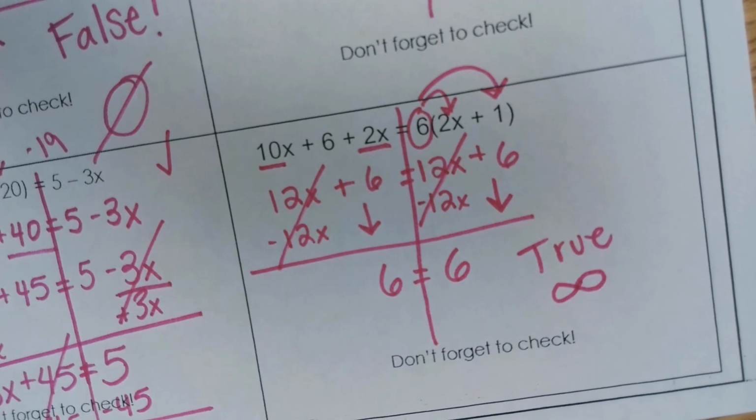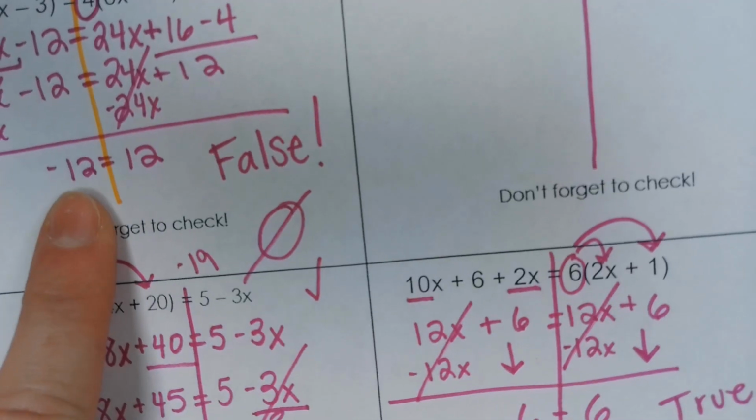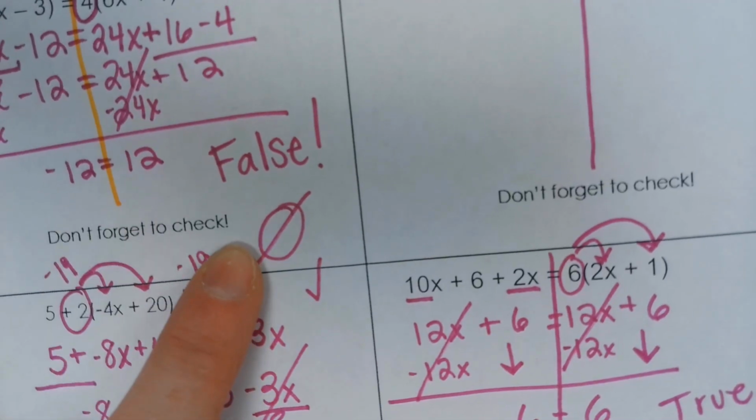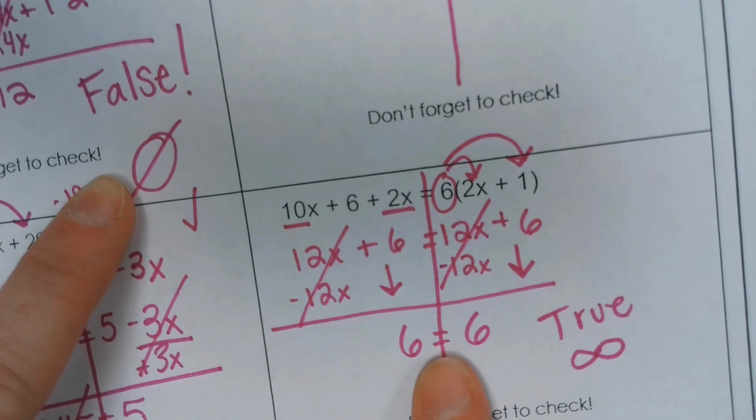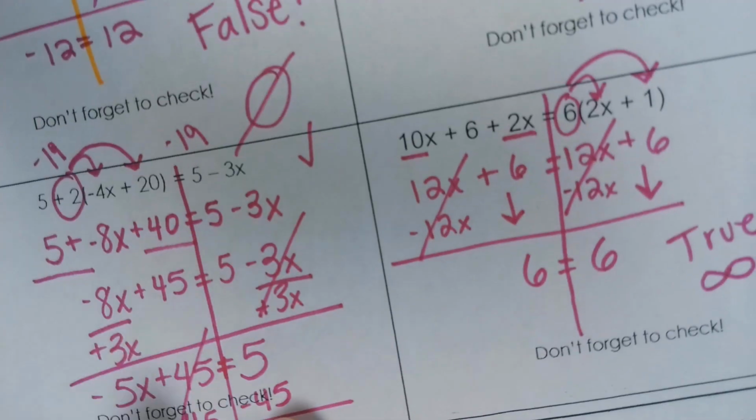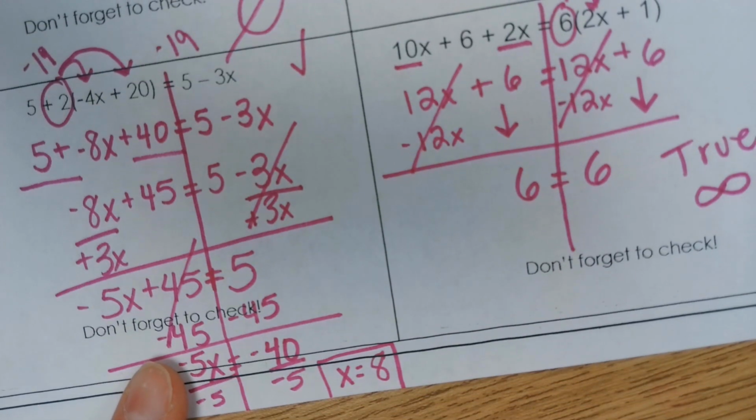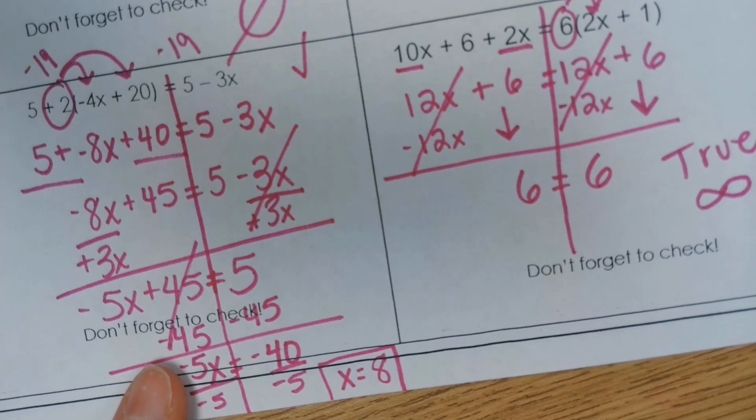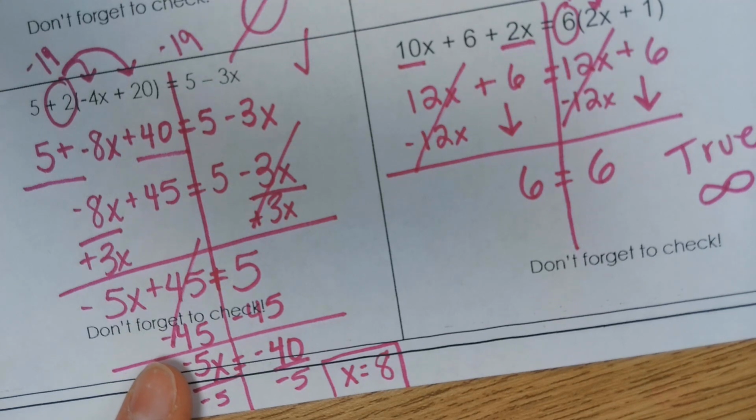And if you're not sure if it's no solution or infinite, look at the top of your notes. See which one it is more like. Is it a false statement? Then it's no solution. Like this one was a false statement, so it's no solution. This one was a true statement, so it's infinite solutions. And then this one was an answer. So there are 3 different answers that you could get. You could get an answer, which is one solution. You can get no solutions, and you can get infinite solutions.